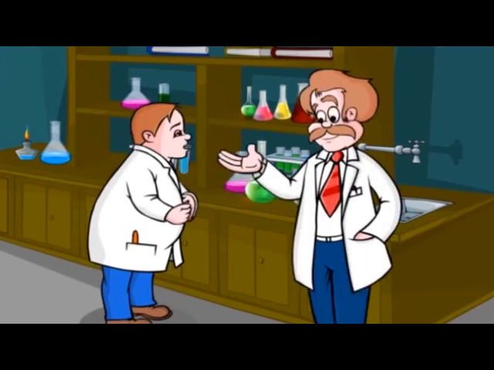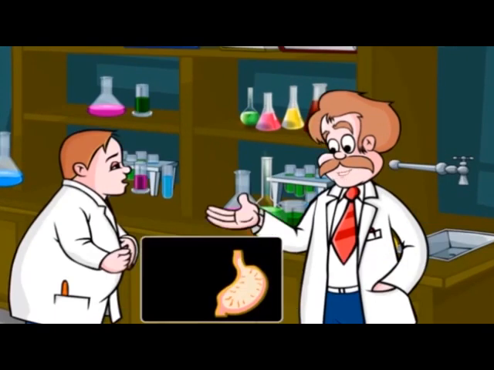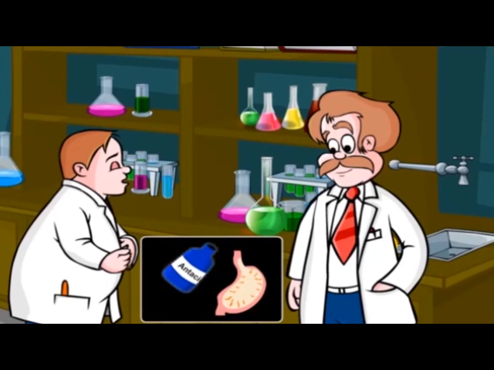What's the matter, Sam? You look pale. Is something wrong? I have overeaten, and now I am feeling some uneasiness in my stomach. What should I do? This problem is known as acidity, which is due to excessive intake of spicy food. This acidity of food is relieved by using an antacid, which is a mild base like sodium bicarbonate. A mild base neutralizes the excess acid produced in the stomach and makes you feel relieved.